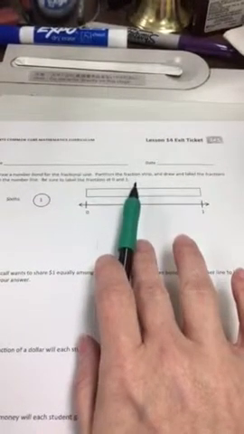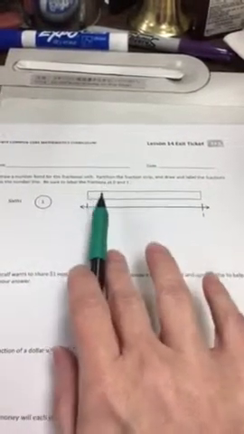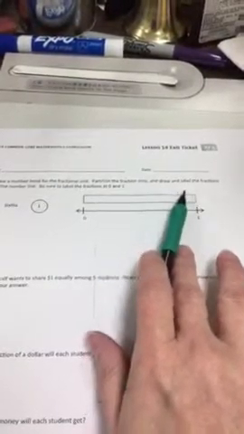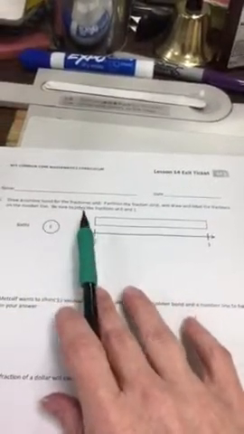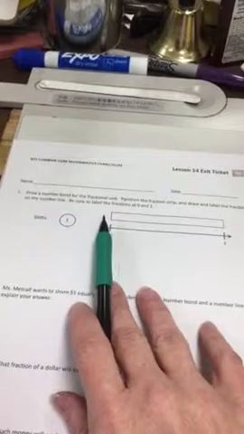And we're going to partition the fraction strip, which means we're going to break it down into parts, and draw and label the fractions on the number line. And we're going to be sure to label the fractions at 0 and at 1 as well. So, since we're working in sixths, we've talked about drawing this off.